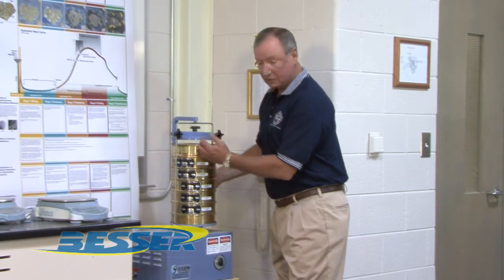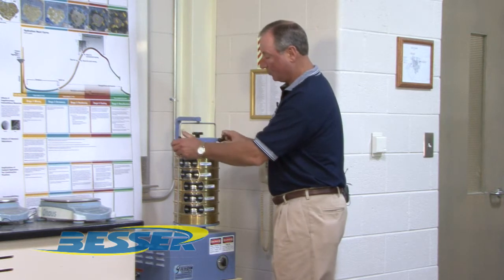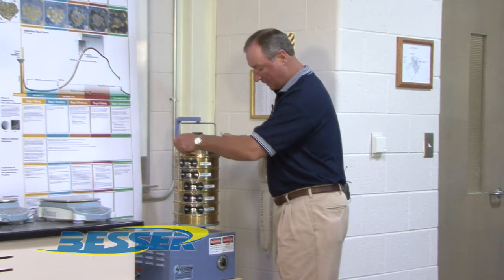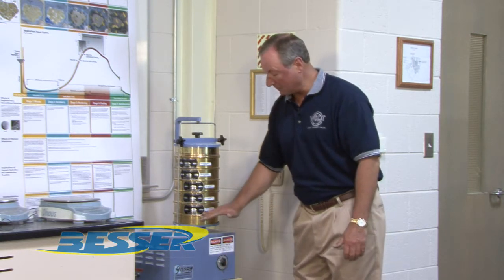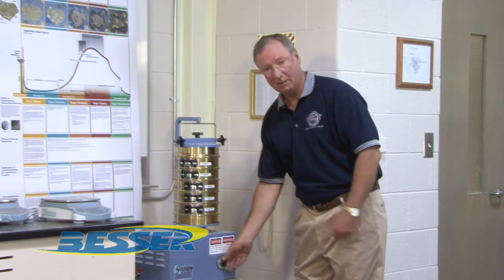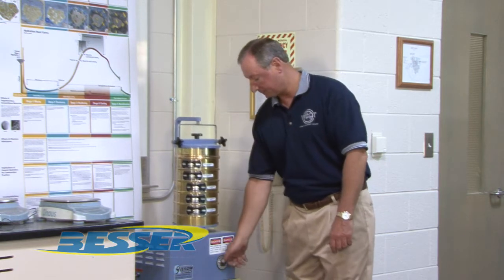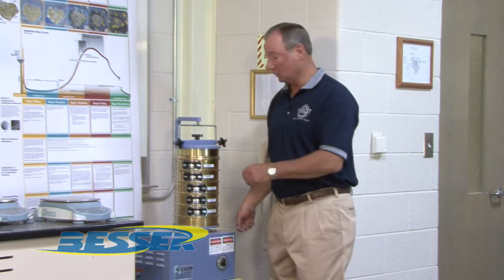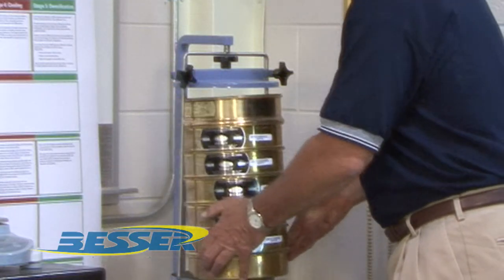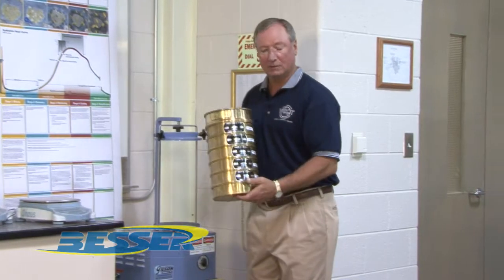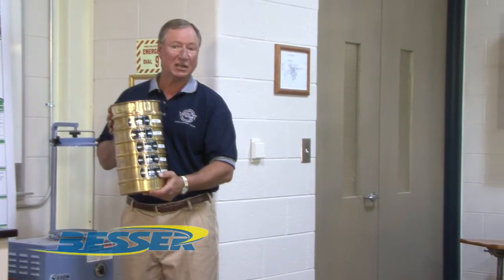I'm going to put the screens, the nest of screens, into the shaker, put the top down, and set my timer for approximately 4 to 6 minutes. It depends on how many sieves you have, that is the amount of time that I'm going to shake for. And I'm going to let that shake for that allotted 4 to 6 minutes. At that point, I'm going to take it back and find out how much material is on each individual sieve.